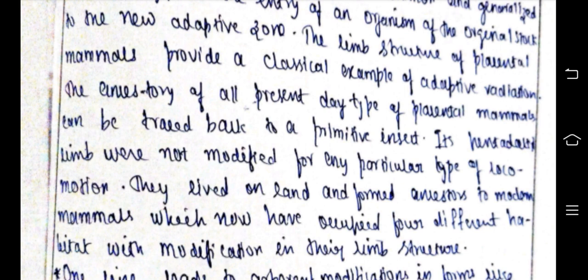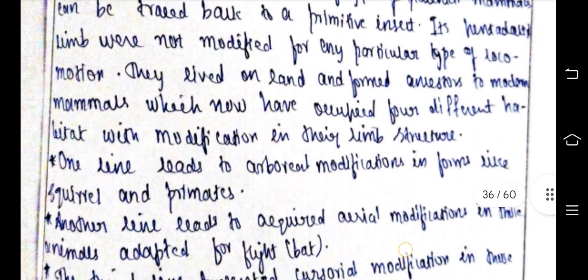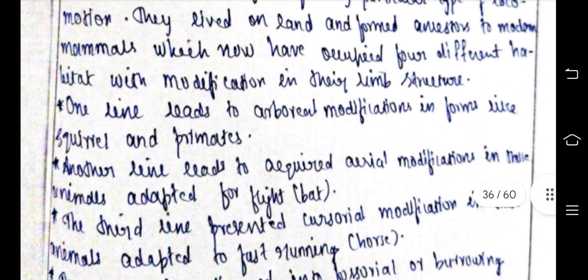Its limbs were not marked for any particular type of locomotion. They lived on land and formed ancestors in motion. Mammals, which now have occupied different habitats, have modifications in their limb structure.